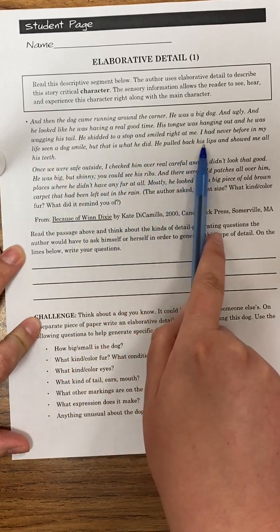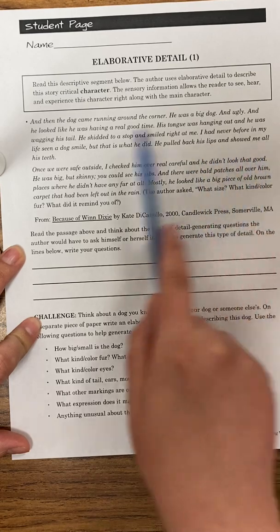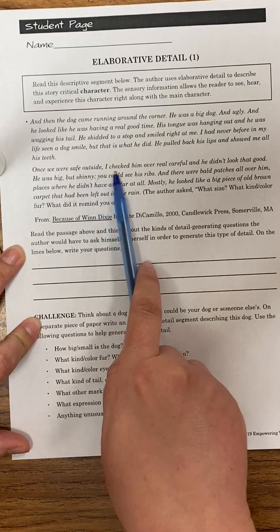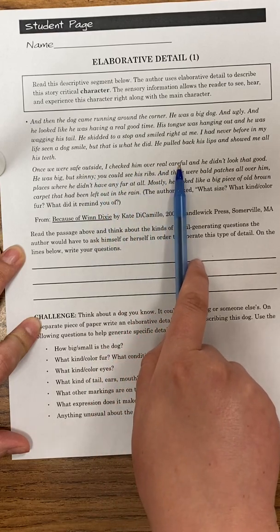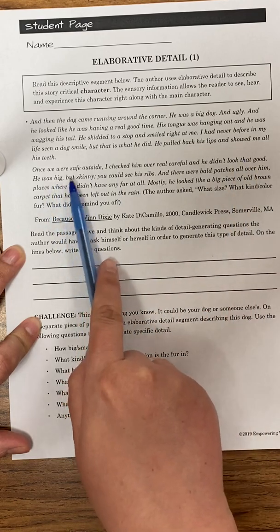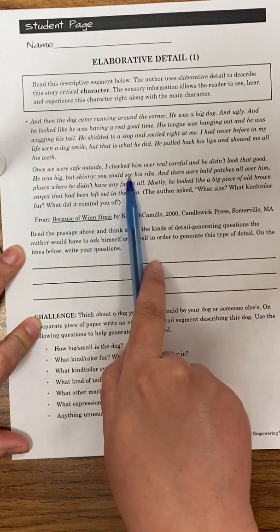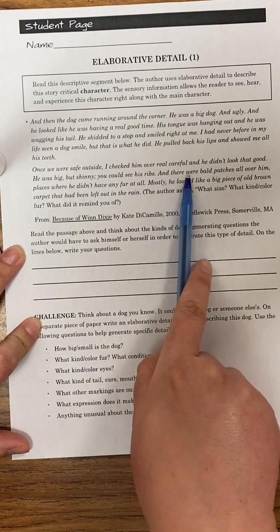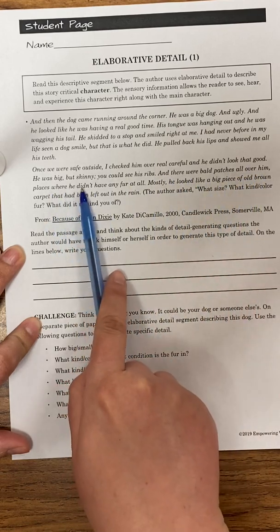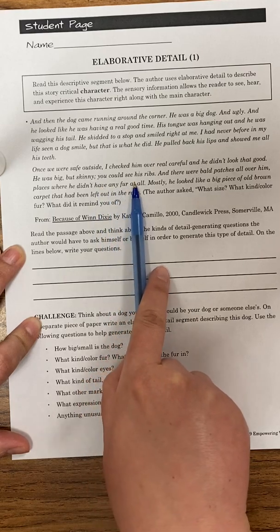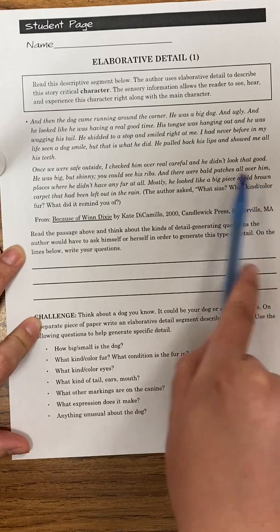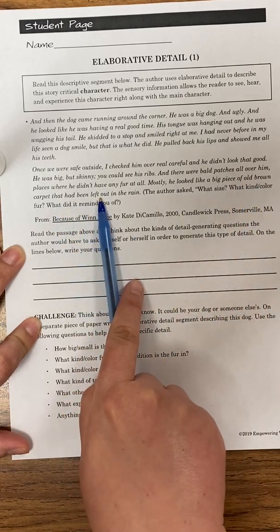He pulled back his lips and showed me all his teeth. Once we were safe outside, I checked him over real careful, and he didn't look that good. He was big, but skinny. You could see his ribs, and there were bald patches all over him, places where he didn't have any fur at all. Mostly he looked like a big piece of old brown carpet that had been left out in the rain.